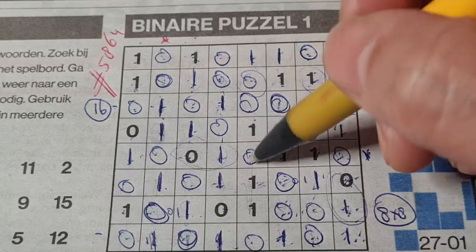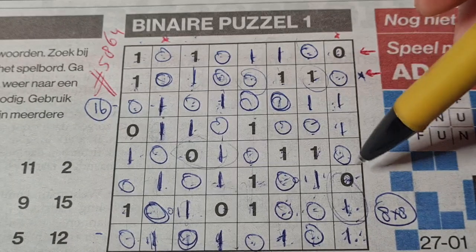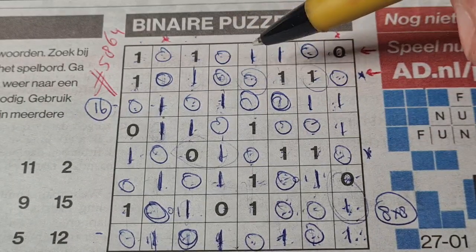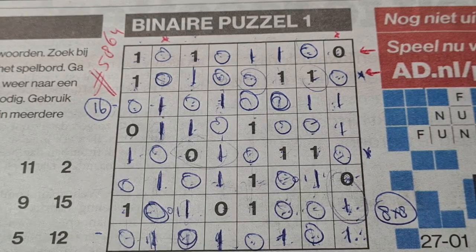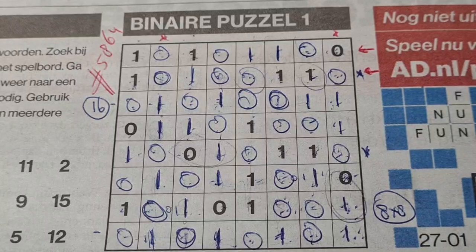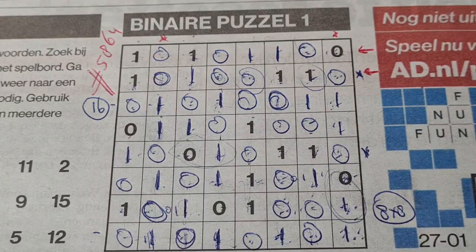Double check. 1, 2, 3, 4. Yes, completed in 10 minutes. Overlooked. Need to compare 3 times. Tough one, but we solved it again. And I like this one. Yes, I really do think so.